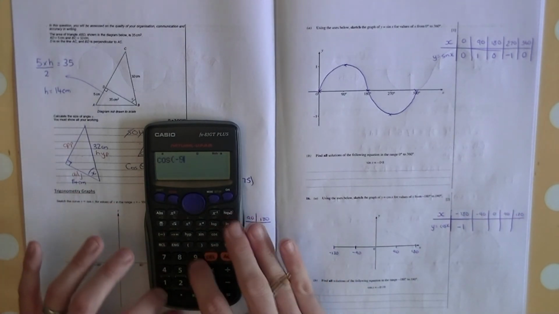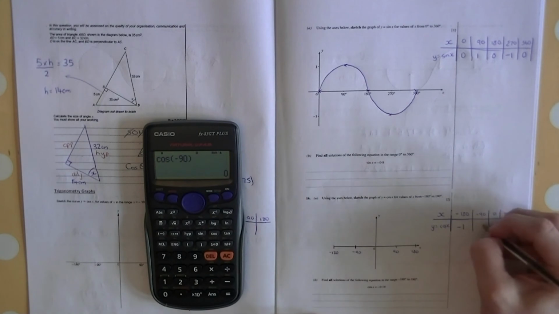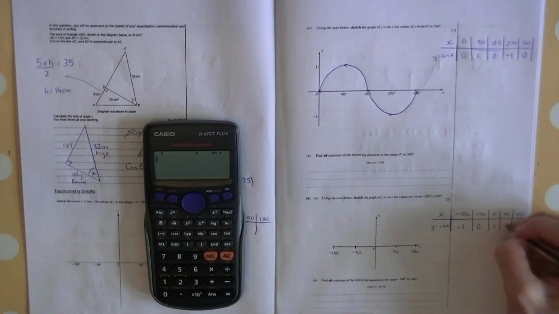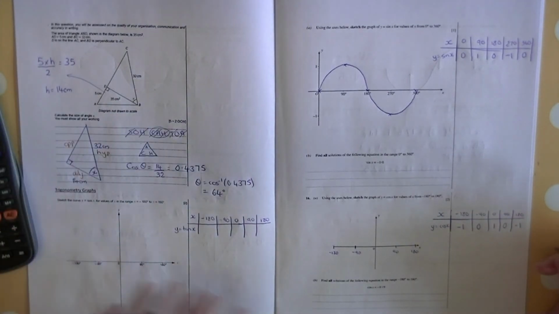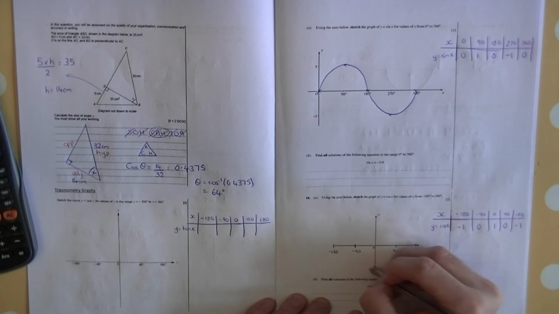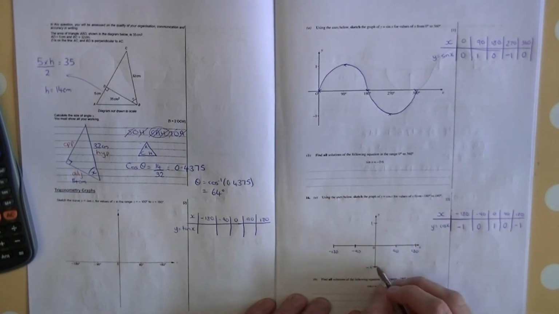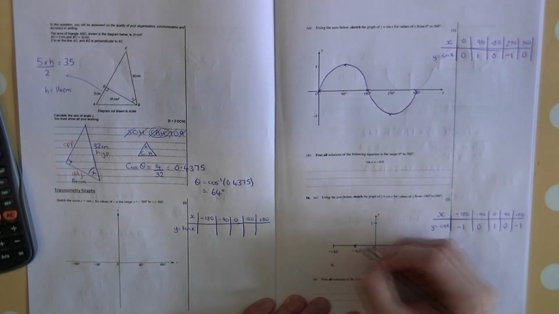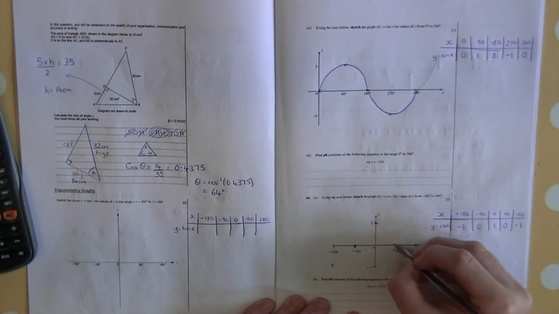Cos of minus 90 is 0. Cos of 0 is 1, then back down to 0 and to minus 1. So where do they go? So here we're down at minus 1. We come up to 0, we go up to 1, back down.